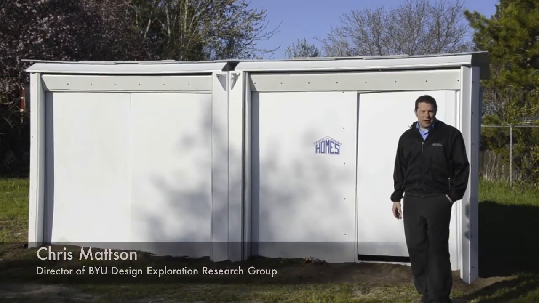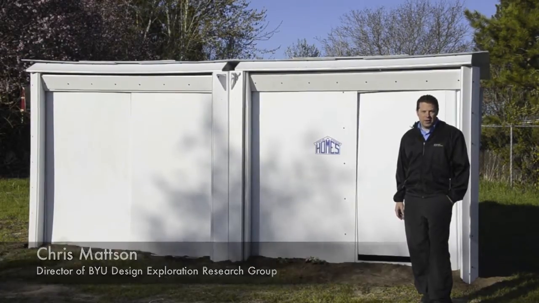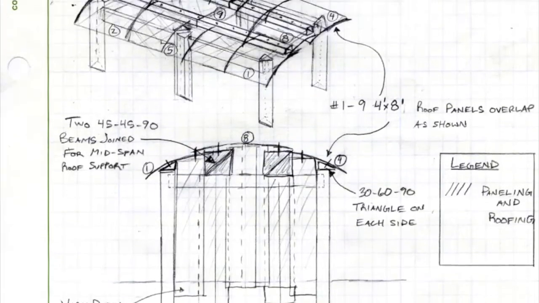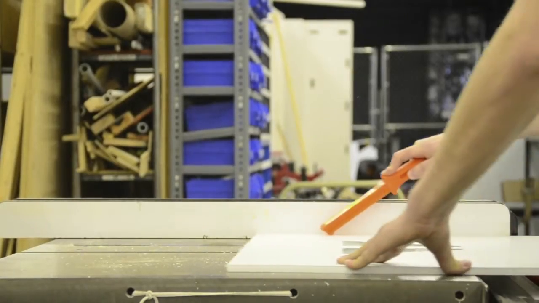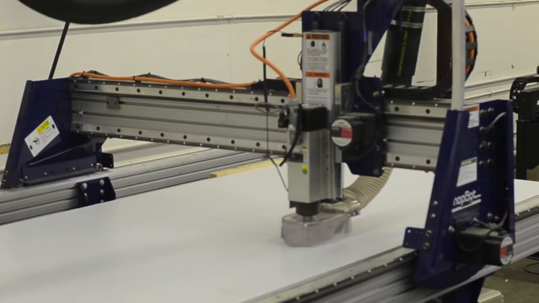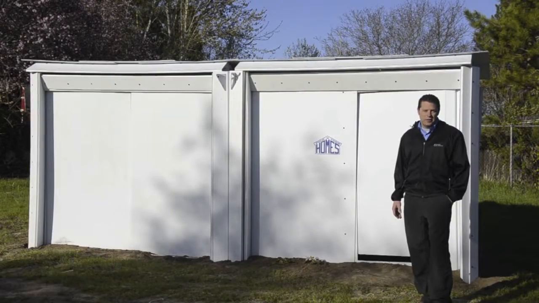Hi, I'm Chris Mattson, Faculty Director of the Design Exploration Research Group at Brigham Young University. I'm here to describe to you some of the projects that our students worked on last semester. We had a small group of students, 5 students, that designed, built, and tested this structure that you see behind me.